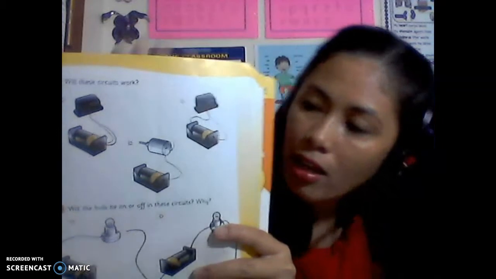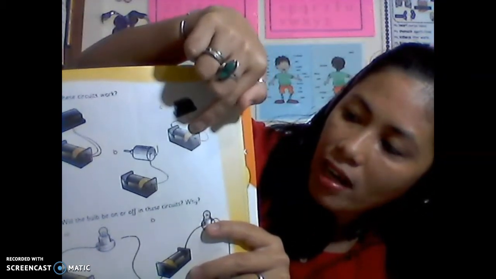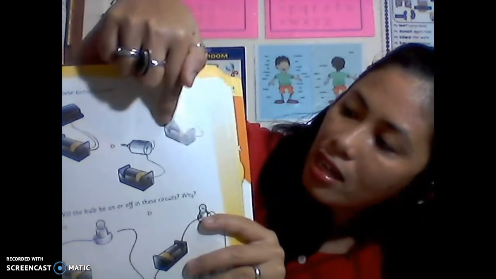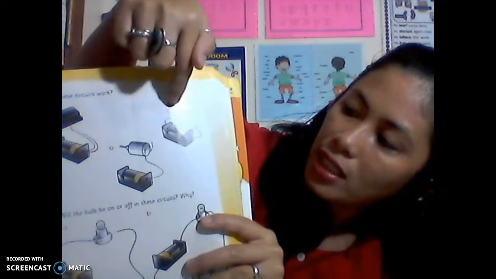Yes, you see, the red wire of the buzzer is connected to the positive side of the battery, which is correct. And the other wire is also connected to the negative one. So picture C, yes, the circuit will work, right?